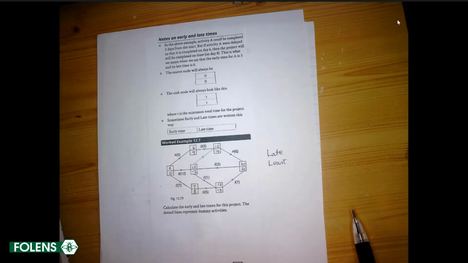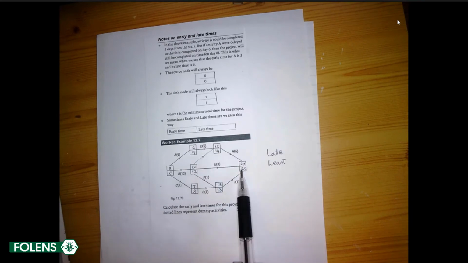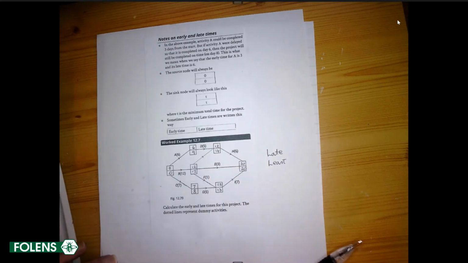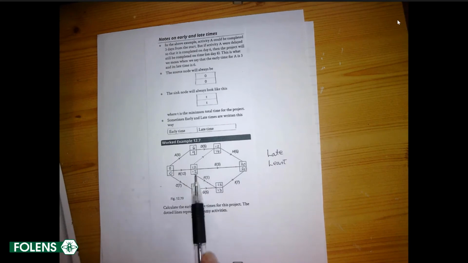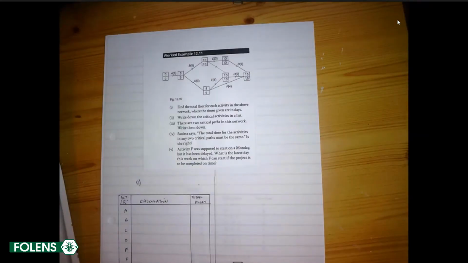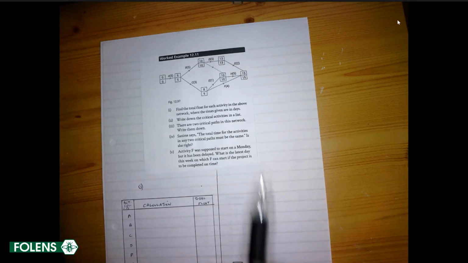So the key one here is this one. When there are many leading backwards under a backward pass, you do 14 take away 0, 20 take away 3, 13 take away 1, whichever is the least of those results, and it is 13 take away 1, 12, is the late time. So early times the greatest, late times going on a backward path, the least. Now, next concept. What is the total float?